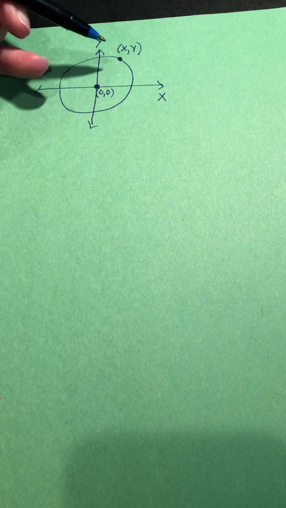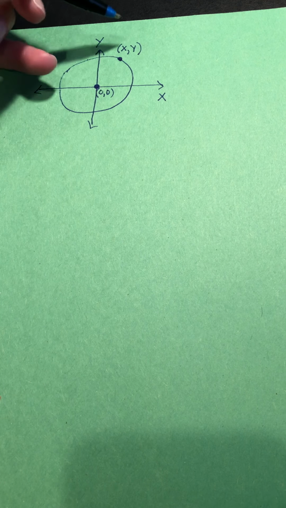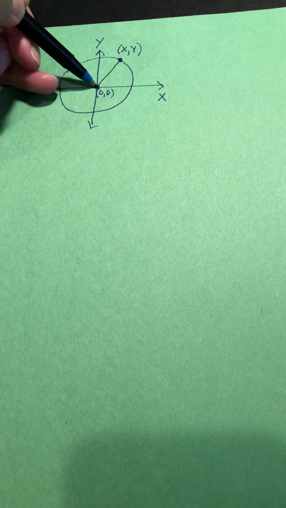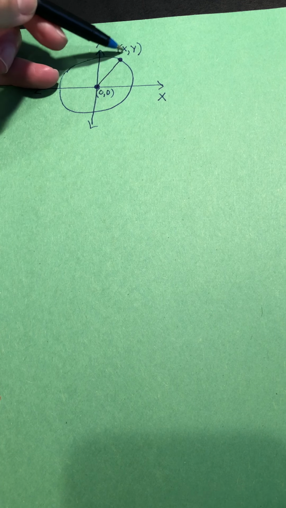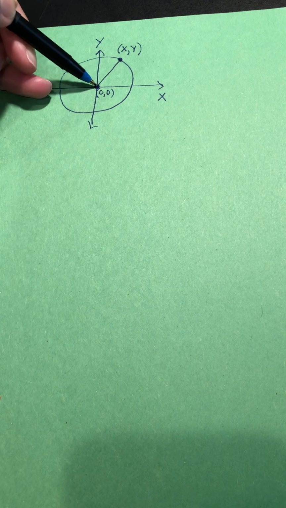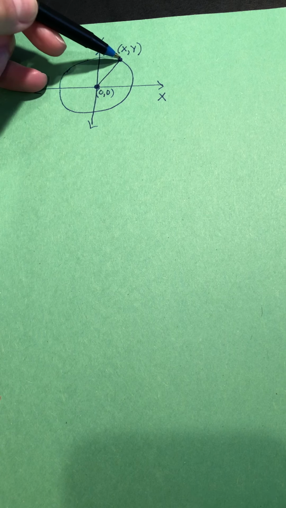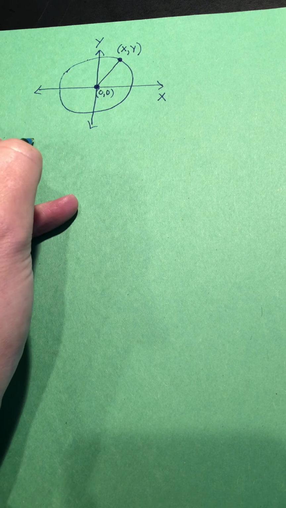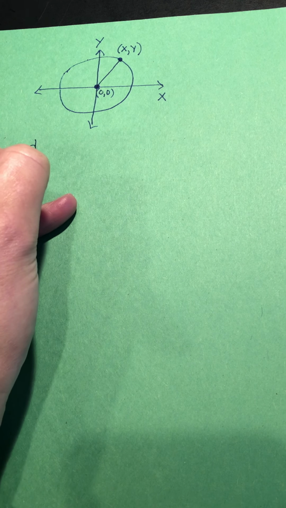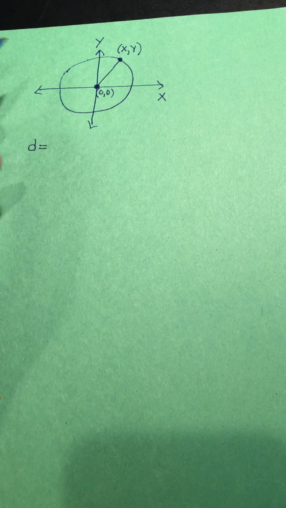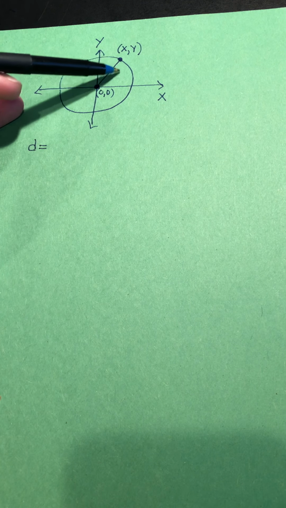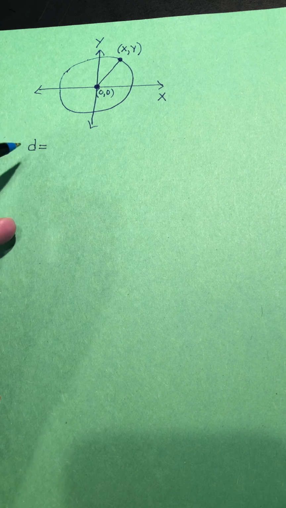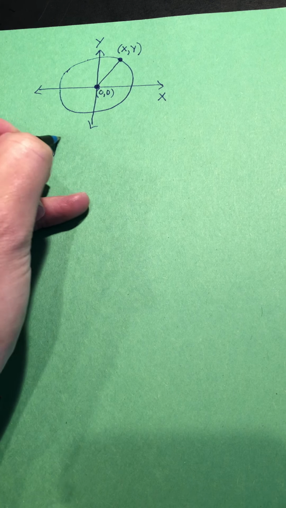So the way that I'm going to derive the formula for the circle is I'm going to use the distance formula. How far is it from this point x, y to this point 0, 0? And that should be the same distance all the way around. So let's recall the distance formula. Okay, it's the same thing as the Pythagorean theorem. If I were to draw a right triangle, I could do the exact same thing. But let's just formally use the distance formula.